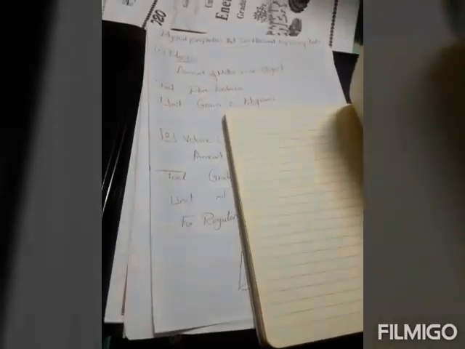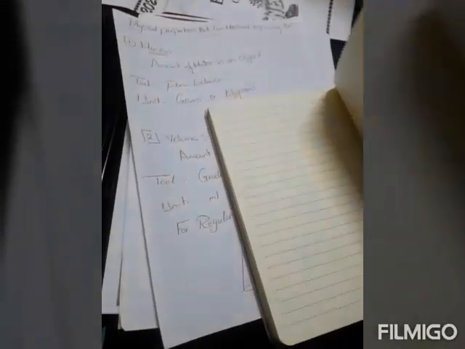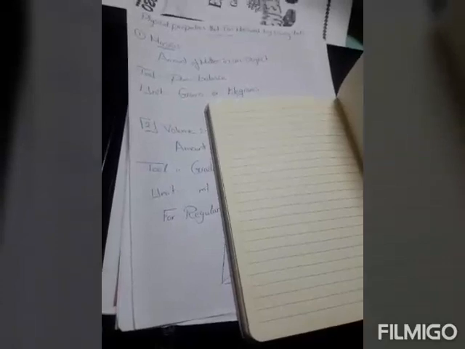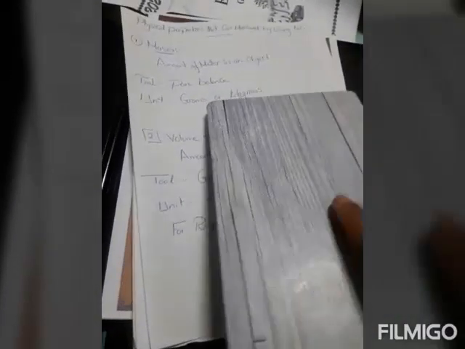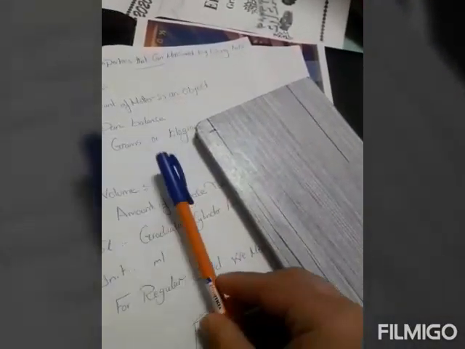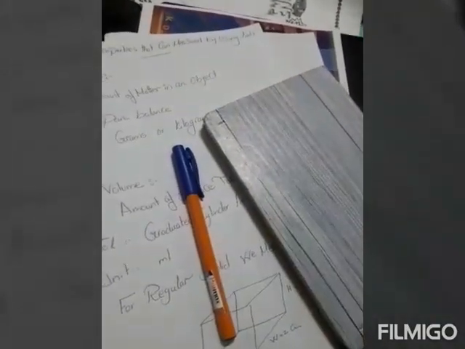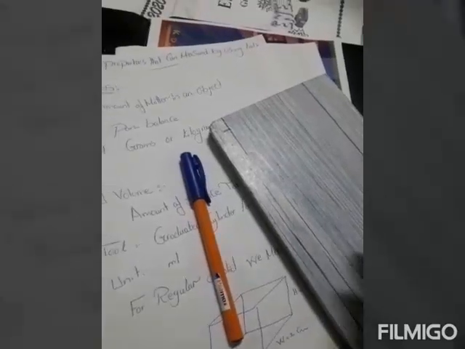For example, if we see this copybook, we will see that it has a large amount of papers. Each paper is called a matter. So if we see this copybook, it will have a large amount of matter. Okay, let's see the pen. If we see this pen, it has a little amount of matter.